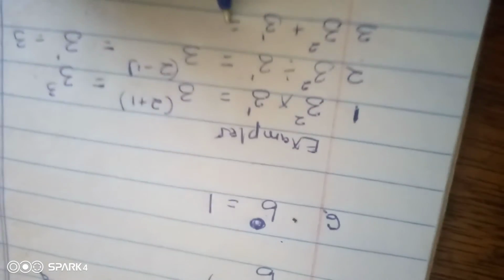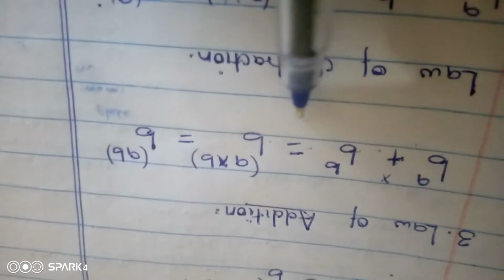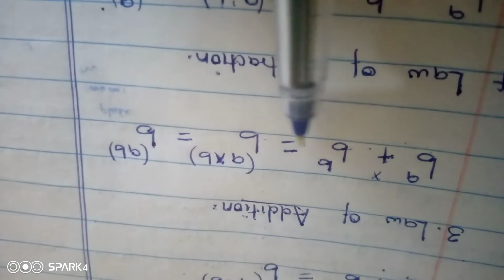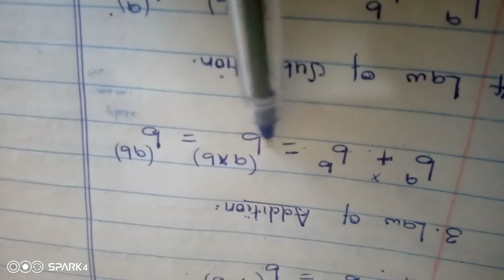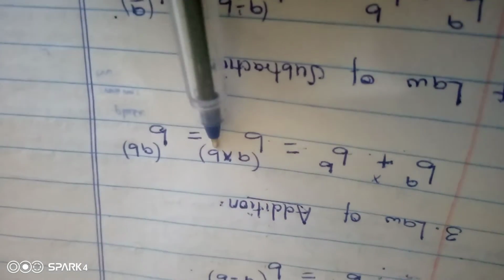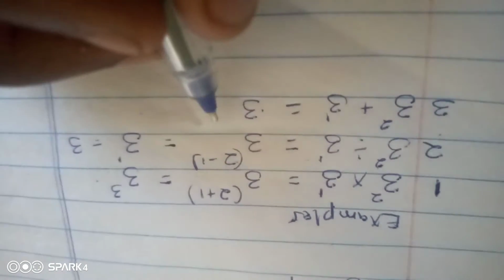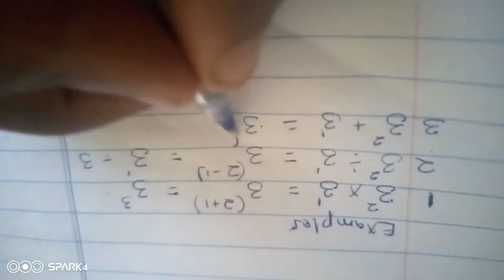It will be equal to, if I can take you back to the law of addition: b raised to a, you add b raised to b, we say that it will give us the same as b raised to a multiplied by b, or b raised to ab. So the same thing applies here. So it will be 3 raised to 2 multiplied by 1. So it will be the same as 3 raised to 2.